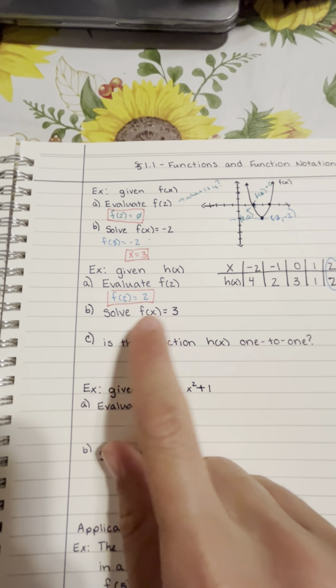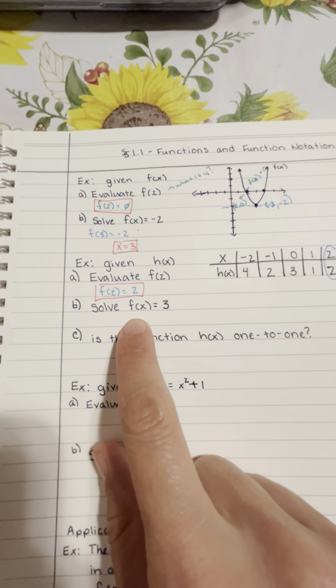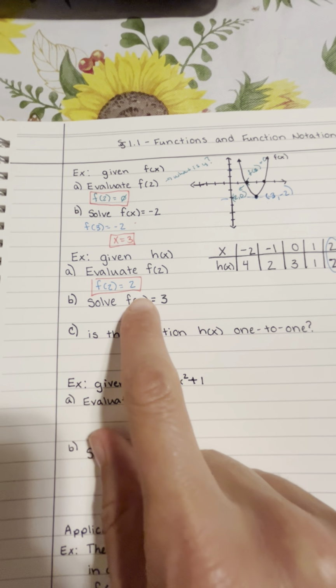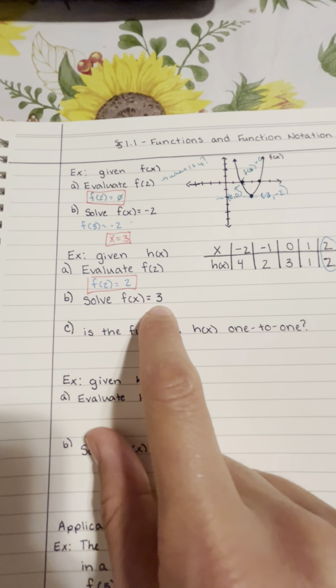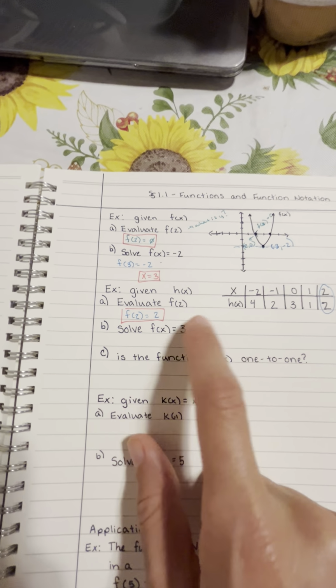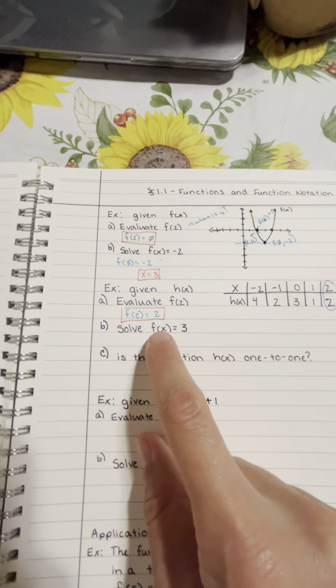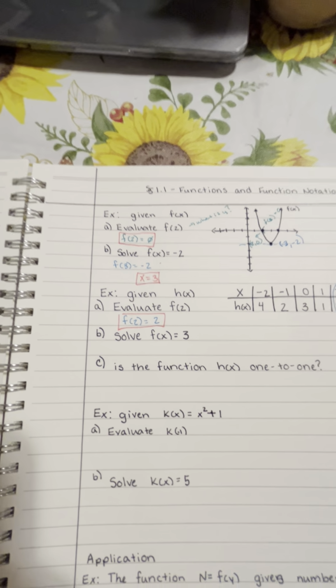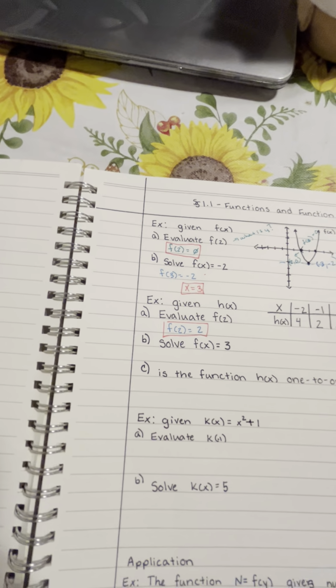Here, f of x is equal to 3. So going backwards, I'm trying to find the x value. Notice how x is there when y is 3. And actually, this should be h of x. Notice that I have different variables here. We're going to pretend like that's an h. So looking here, h of x.